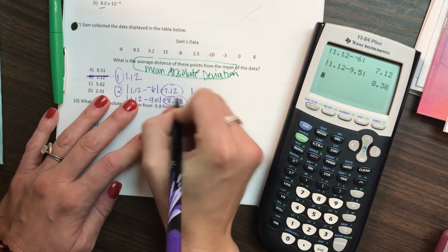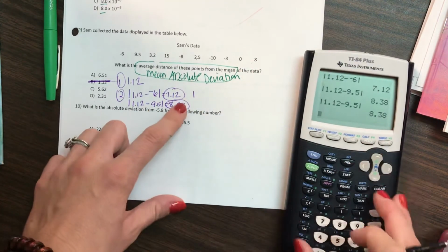I'm going to go ahead and circle these because I feel like they're going to get lost. I just don't have any room.